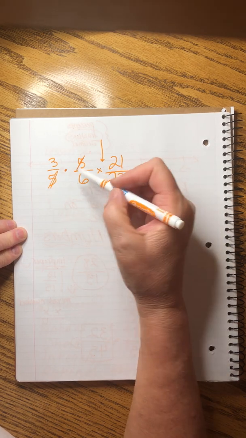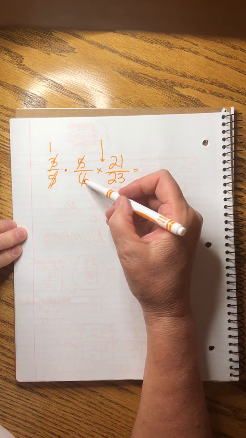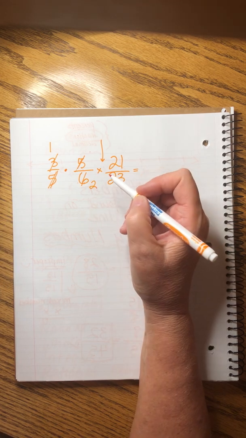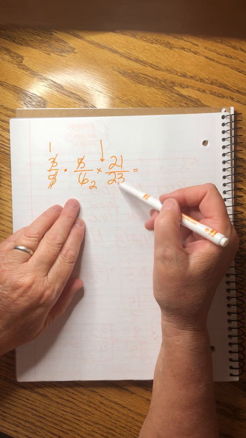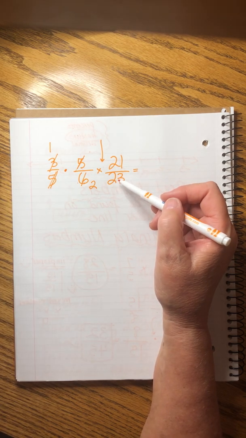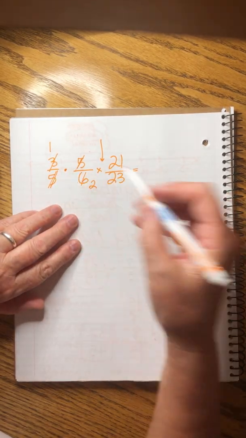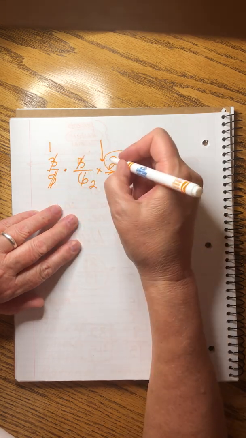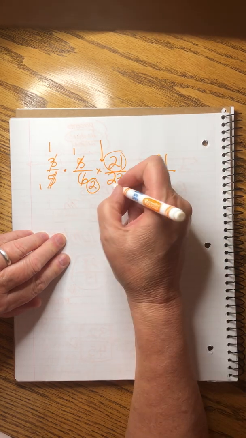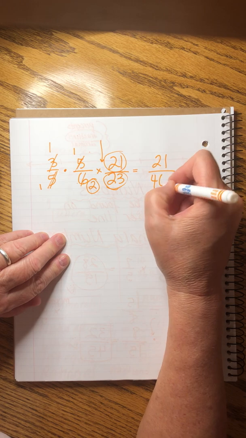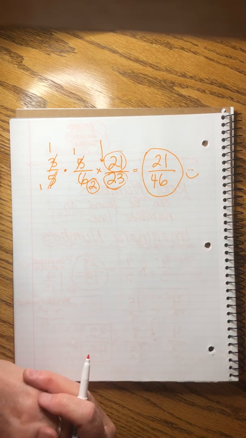Then we can do cool things like this. 3 goes into 6. So we can divide the top by 3. That leaves us with 1. We divide this by 3. That leaves us with 2. All right. Then, do we see anything else on top that goes into the bottom? 23 is prime, so that's not going to reduce. And there are lots of little tricks that we'll talk about as we go for how to know if you're done. But trust me, we're done. And so we multiply. All we've got left on top is 21. And on the bottom, we still have this 2, and then we have the 23, so that's 46. So this is our final answer. Yay!